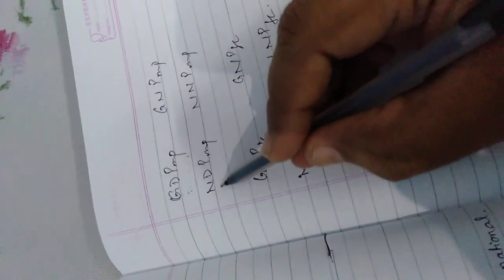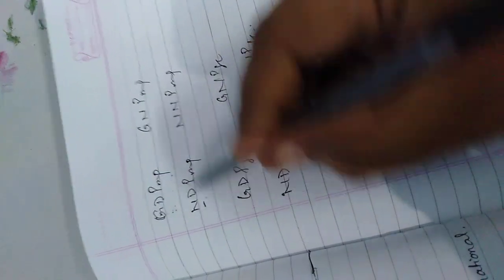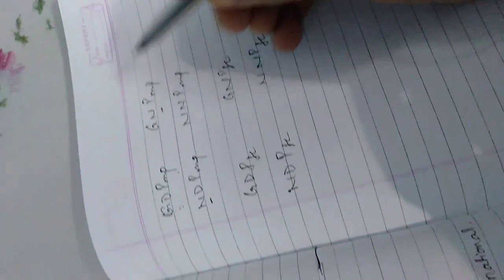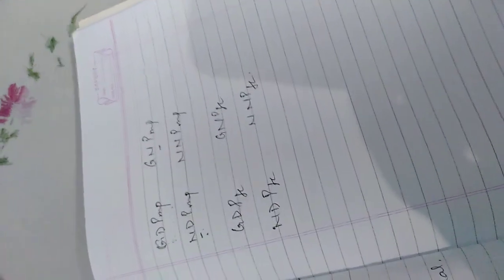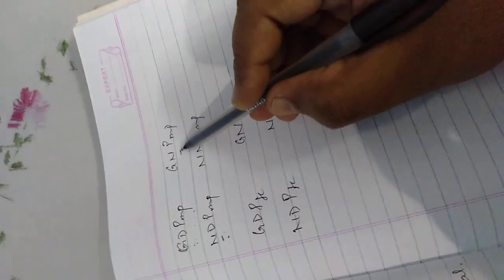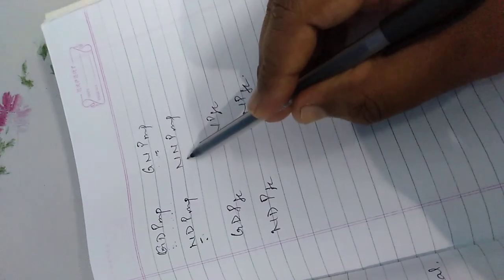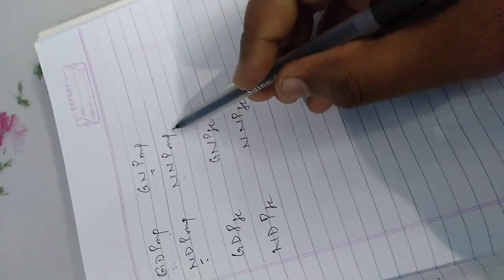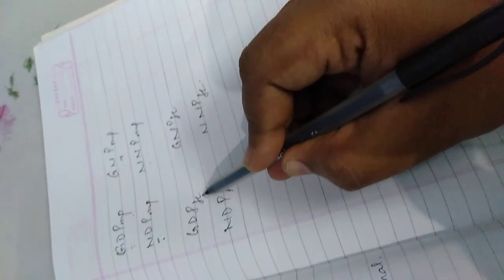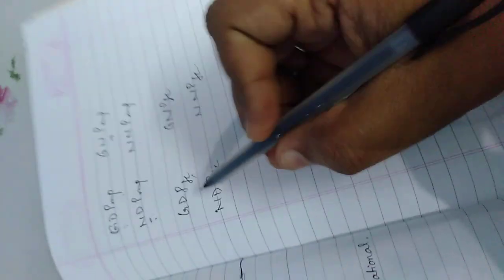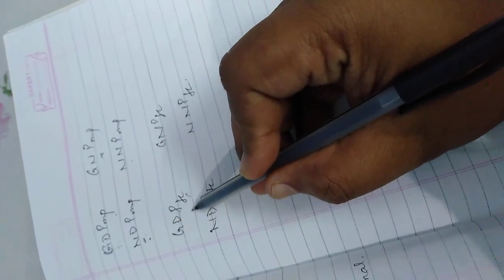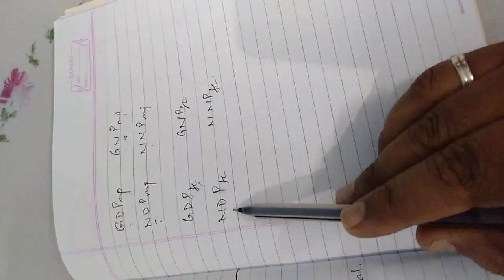Similarly, you see this is the position of N over here, which is there in the first place, and over here it is N in the second place. Now, when you get N in the first place, it is termed as net domestic product at market price, while this second one becomes gross national product at market price. Similarly, this becomes net national product at market price. Now you see over here FC is called factor cost. Now what is GDP FC? Gross domestic product at factor cost, gross national product at factor cost, net domestic product at factor cost, and net national product at factor cost.